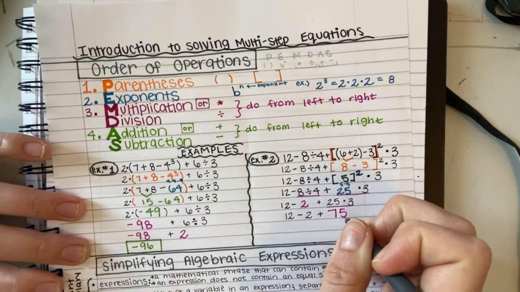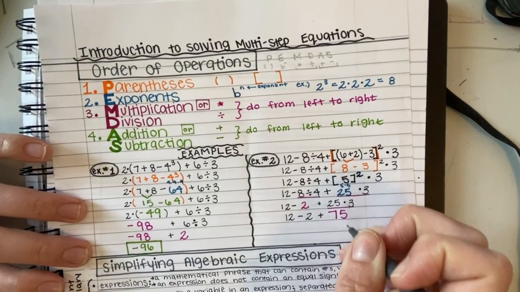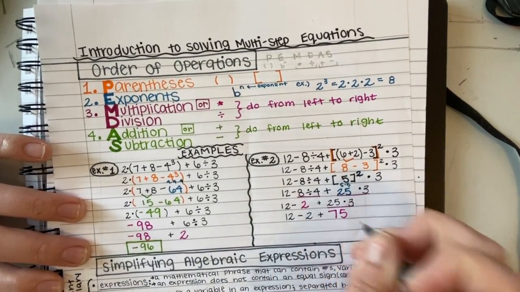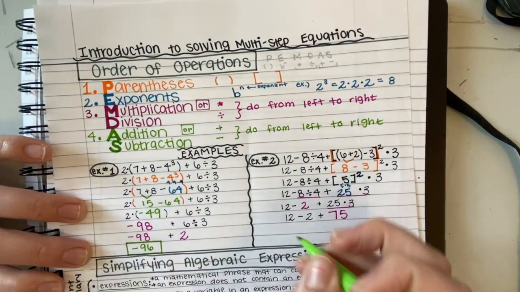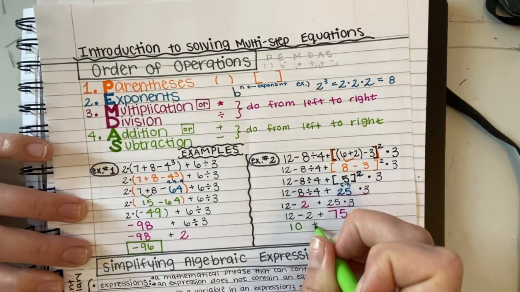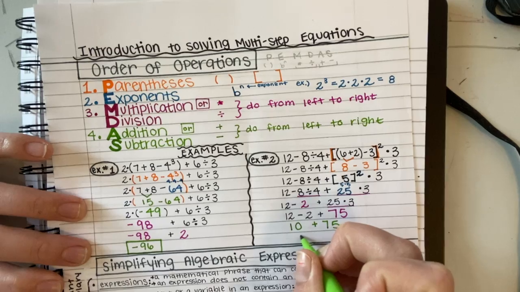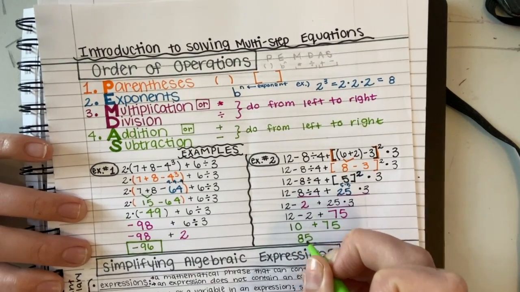And now we're left with just addition and subtraction. Again, for addition and subtraction, we're moving from left to right. First, I'm going to do 12 minus 2, and I get 10. Then I'm going to do 10 plus 75, and I get 85.